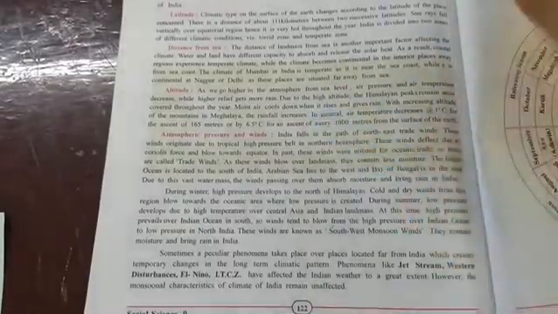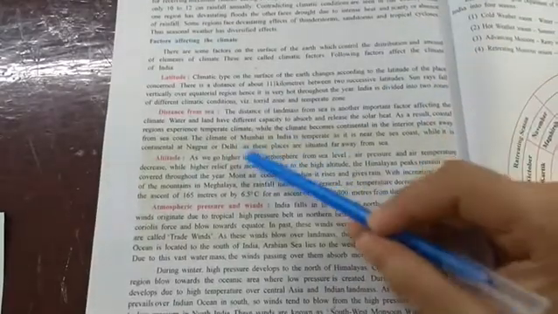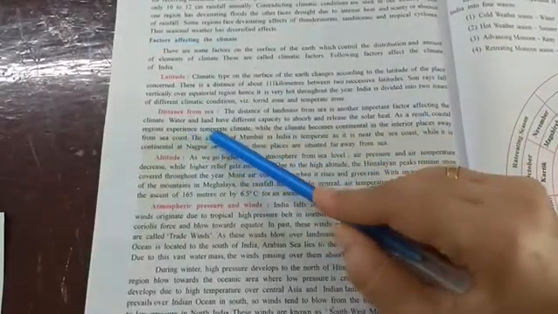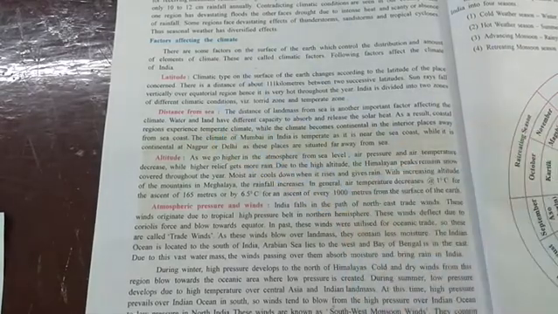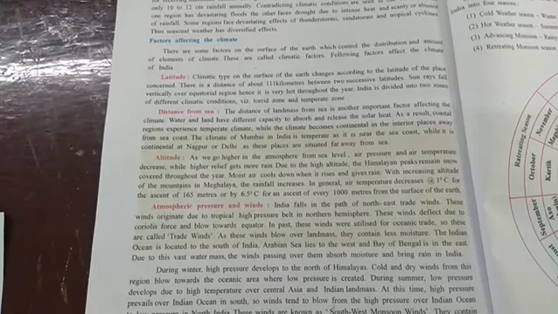So the regions which are close to the ocean, what type of climate do they experience? They experience a temperate climate. Make a bracket, students. So the distance of landmass from sea is another important factor. As I showed you, Arabian Ocean to Mumbai. And then the climate, water and land have different capacity to conserve and release the solar heat.